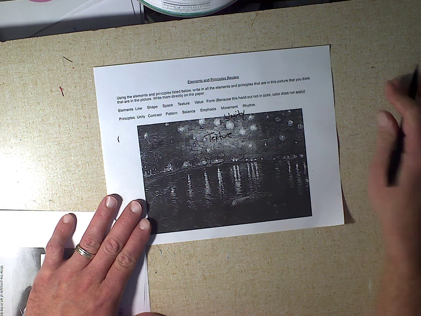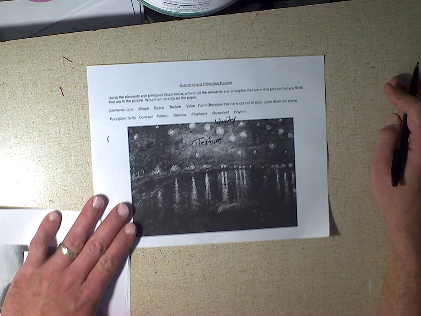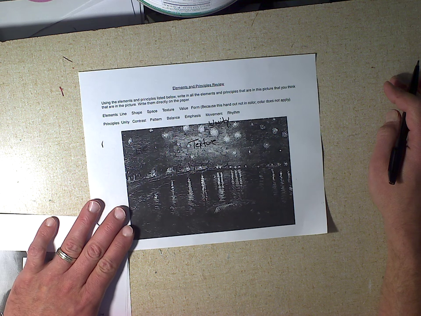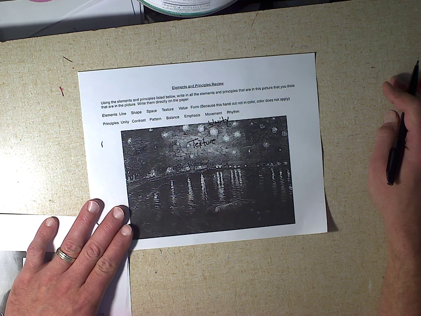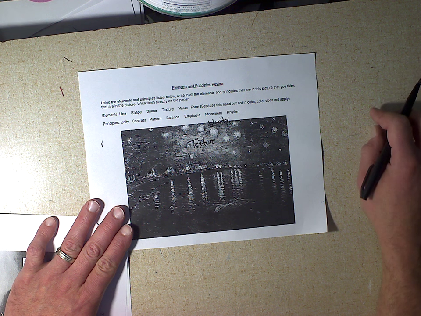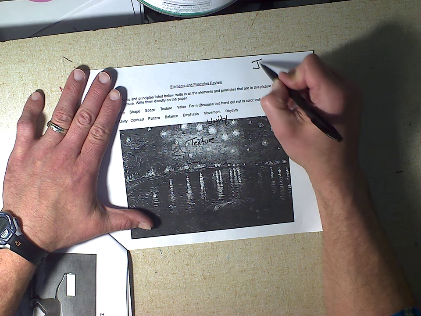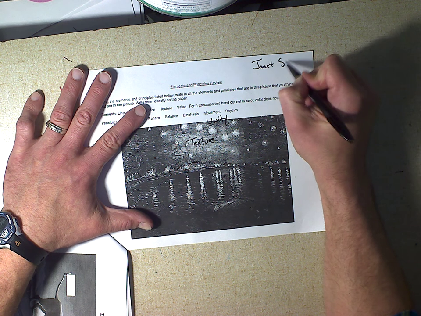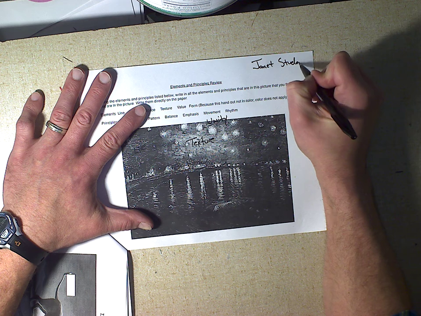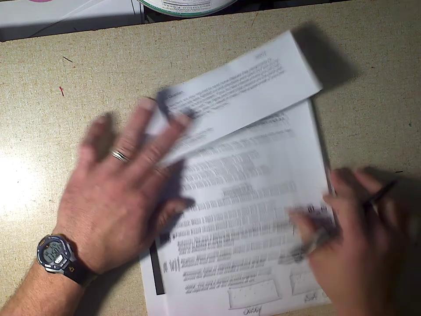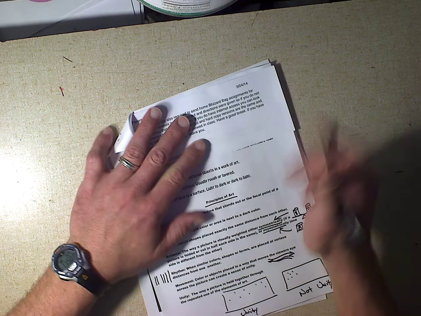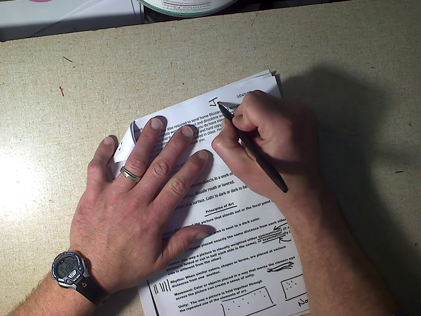And this picture is called Starry Night over the Rhone by Vincent van Gogh. He actually made this before he made Starry Night. So it looks very similar, as you'll see on the screen. But then this is what you bring back to me with your name. So Janet, student. Okay, and you can actually bring back the whole packet minus the note. You don't have to put the note on it, but put your name on the front of this.